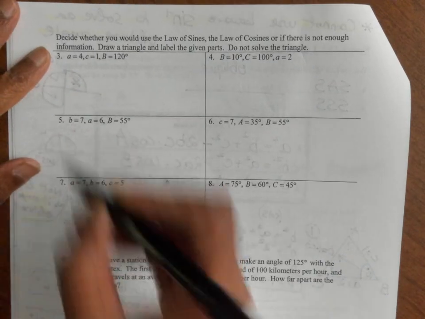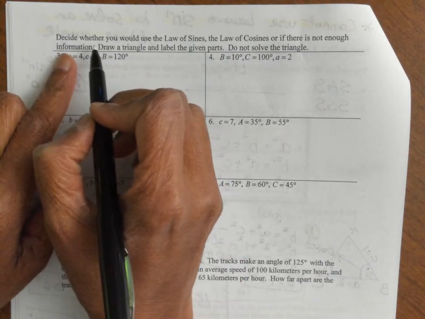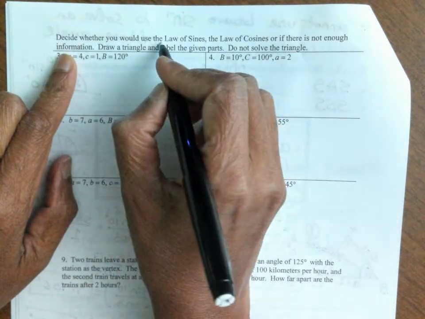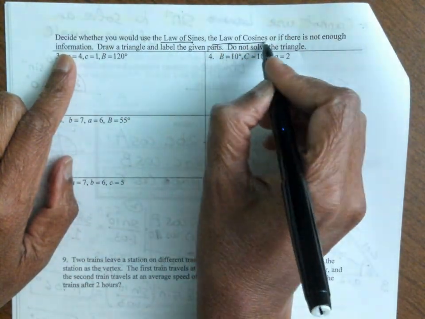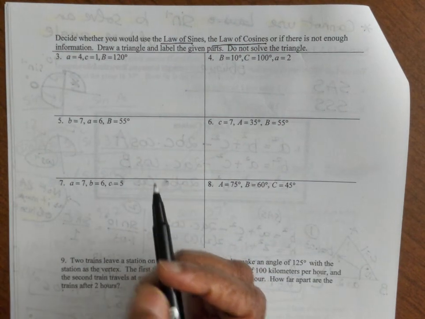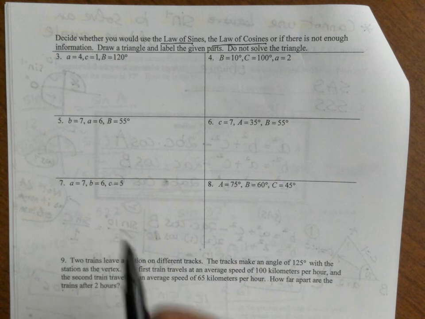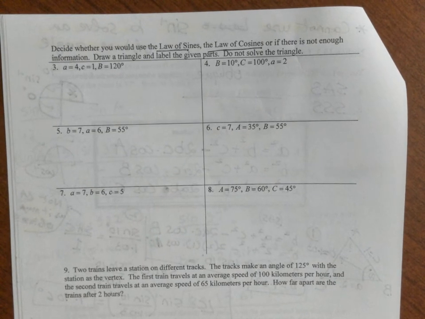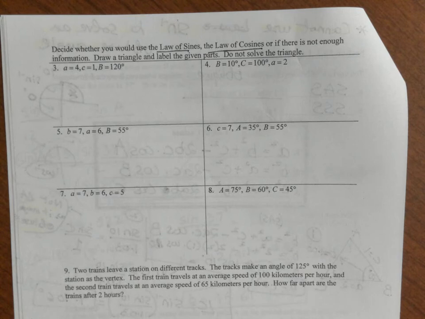Okay, so what we notice about the next page is, let's go ahead and read what it asks, and I want to do something a little more. Decide whether you would use the law of sine or law of cosine, or if there is not enough information. Draw the triangle, label the parts. They're just asking us to decide whether we're using the law of sine or law of cosine. But what I'd like us to do is go ahead and solve the whole thing.